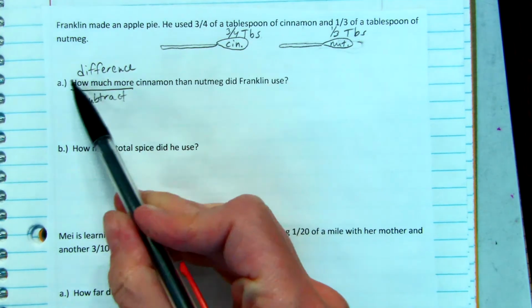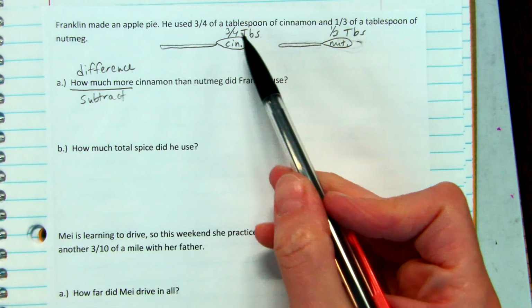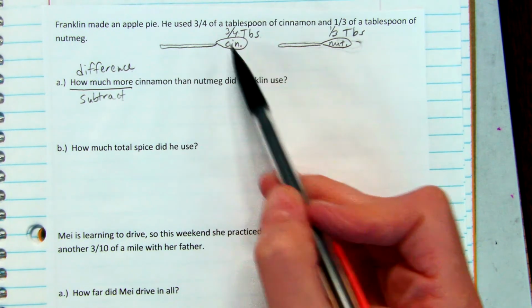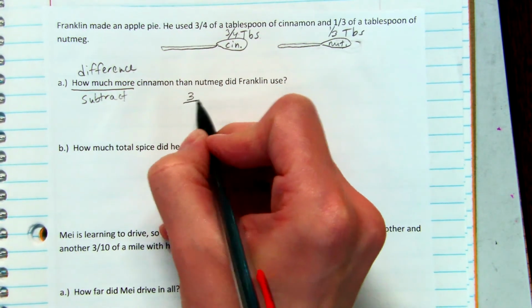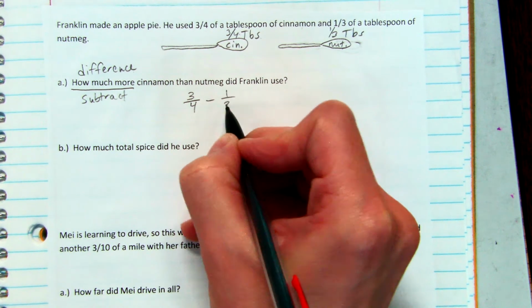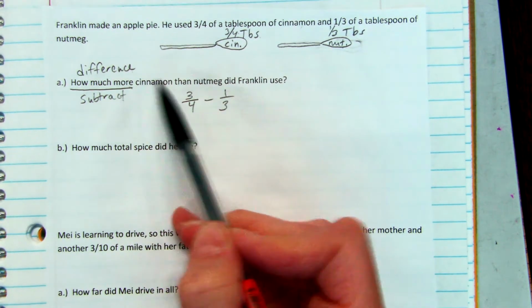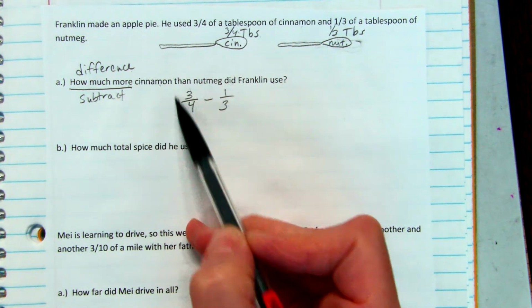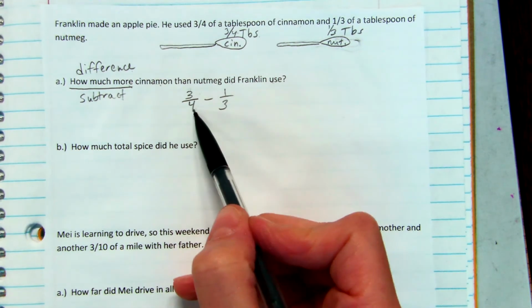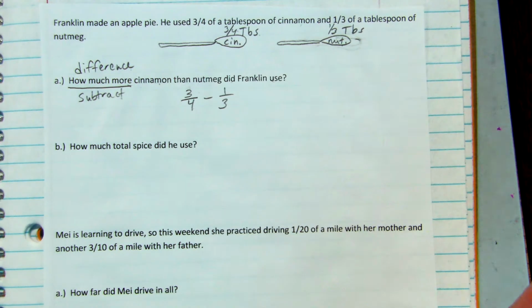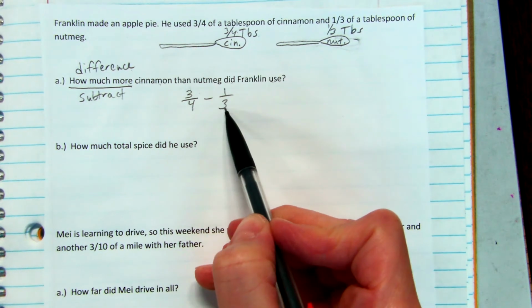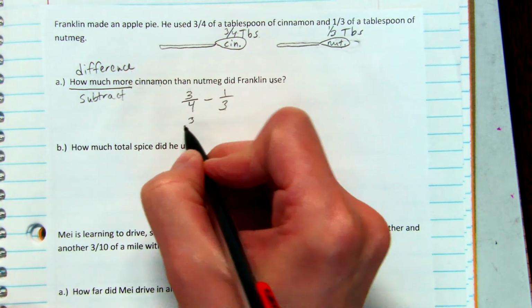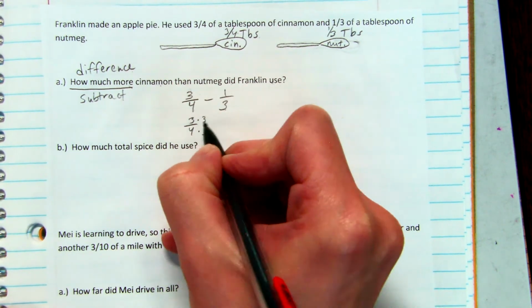Okay? So if it's looking for difference, we're trying to figure out how much more cinnamon there is than nutmeg. This one's bigger. So we're going to take 3/4 and subtract 1/3. And they're actually telling us which one's bigger. How much more cinnamon than nutmeg did Franklin use? So it's telling us that the cinnamon is more, which is a clue that that number's got to go first. All right, so what are we going to use for a common denominator for 4 and 3? TJ? 12. Good job.